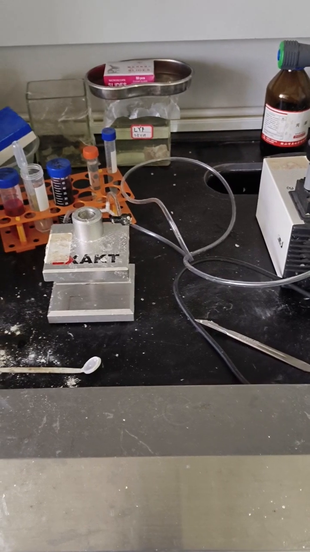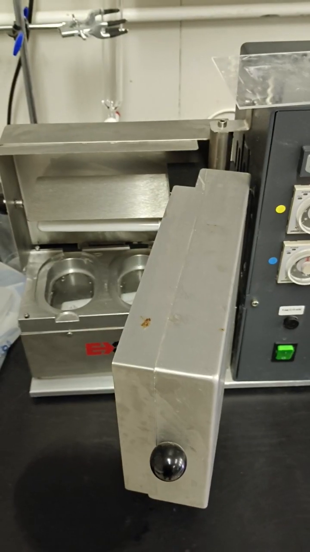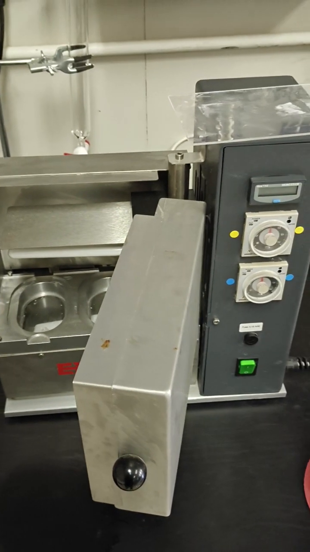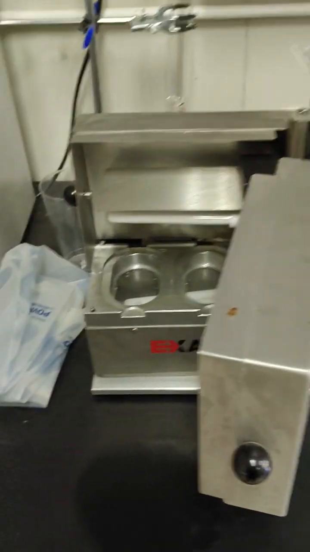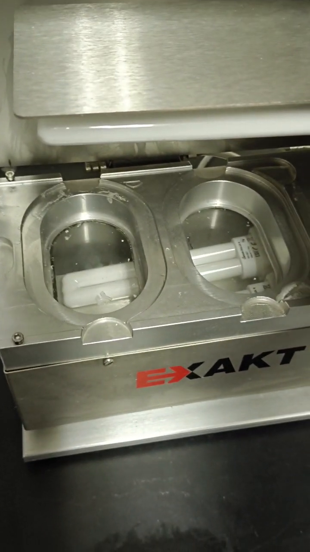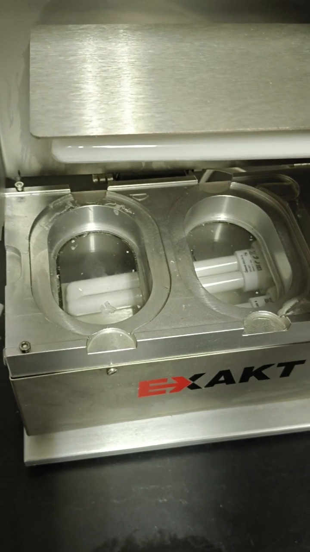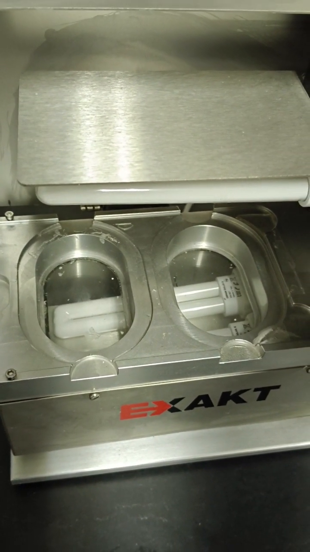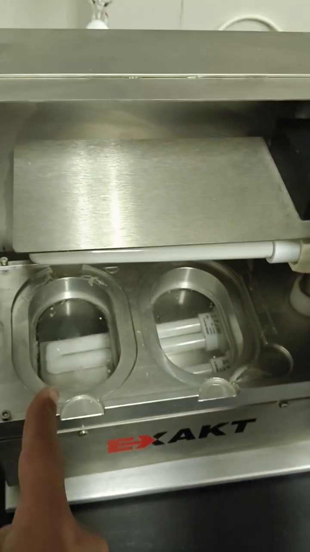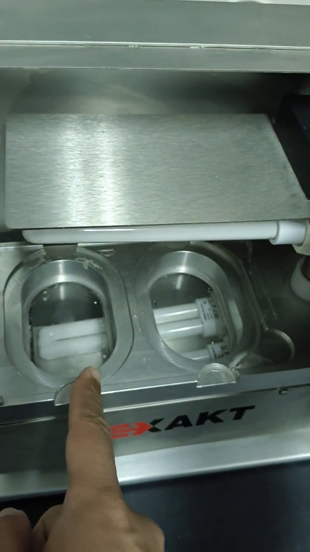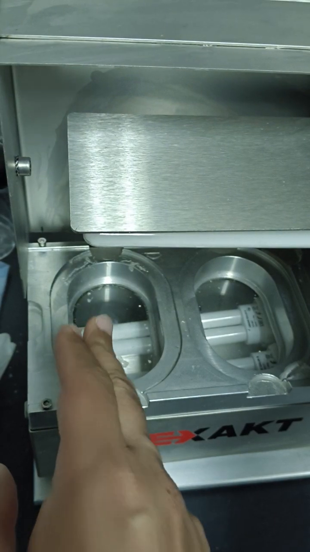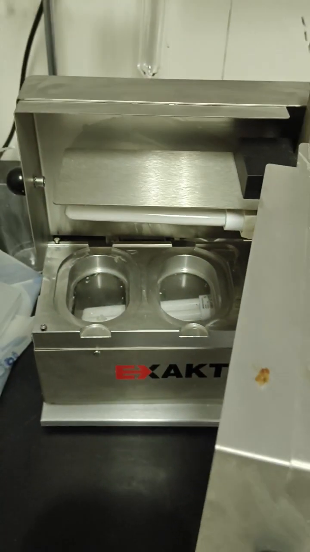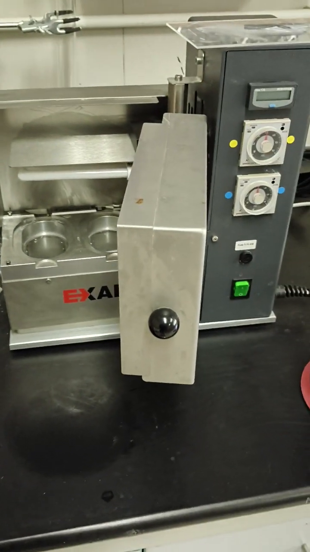After dehydration, we use this machine for embedding. We put our specimen and embedding material, for example, any paraffin wax or some plastic material or some resin inside that boxes, and put our specimen, dip into it and lay them for long time.